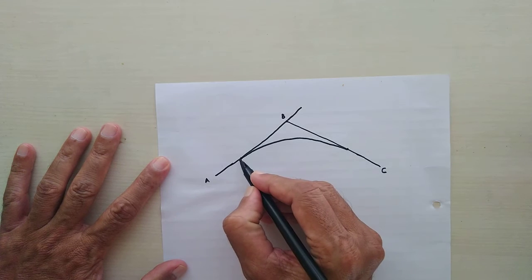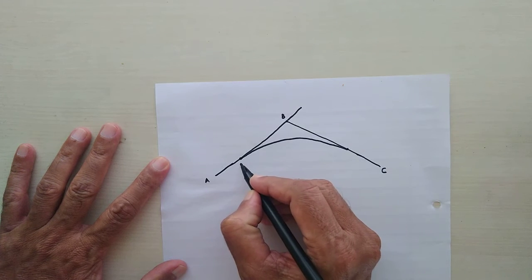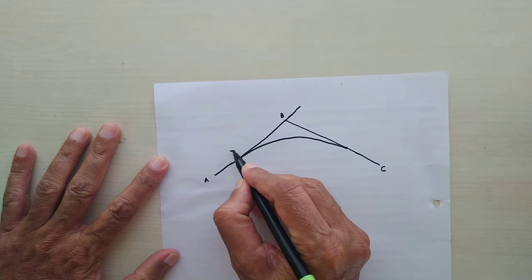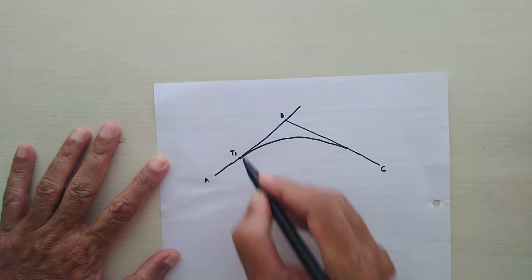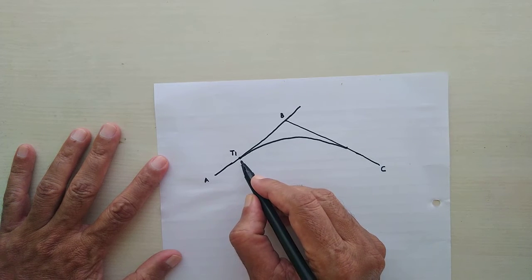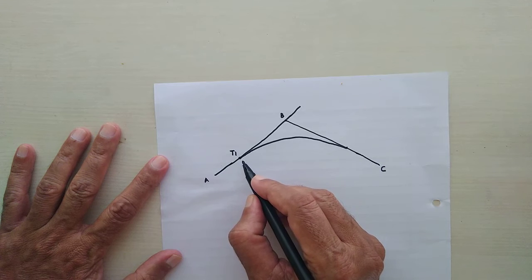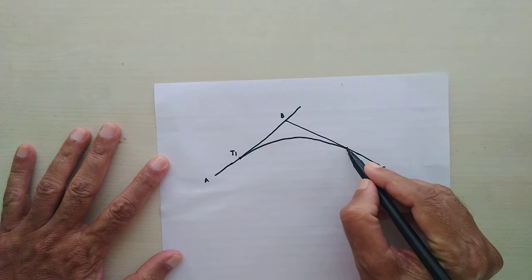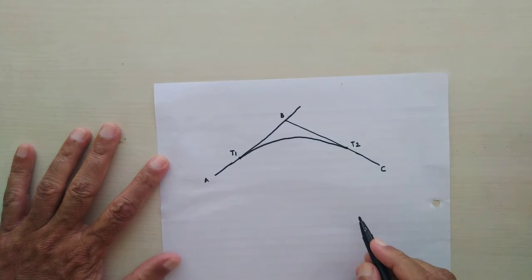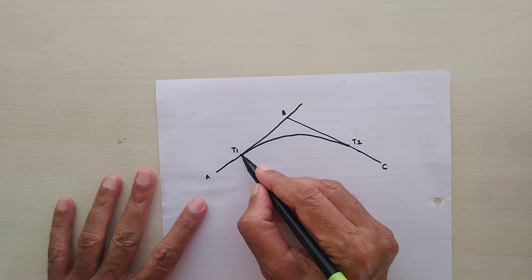And this will be the point of tangency of the circular arc with the straight. It is called tangent point 1 or first tangent point and denoted by T1. This will be denoted by T2. This is the forward or second tangent point.